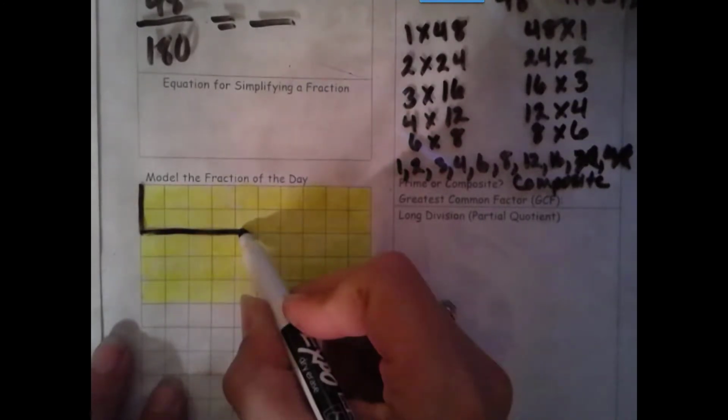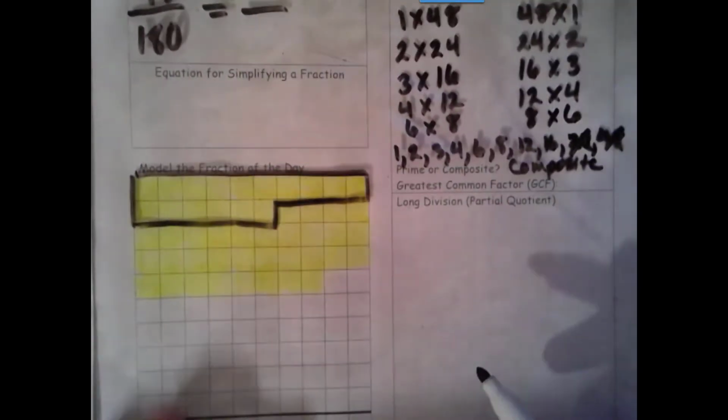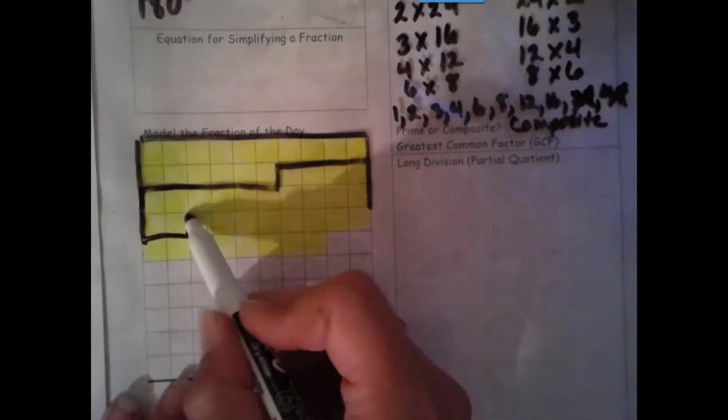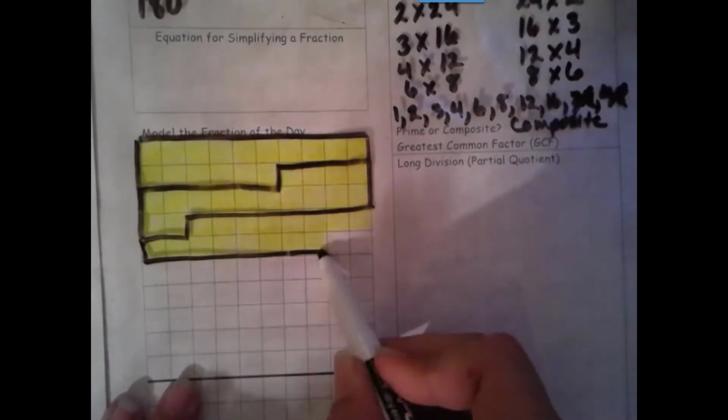All right, let's try 16. 10 plus 6 is 16. 4 plus 10 plus 2 is 16. 8 plus 8 is 16.